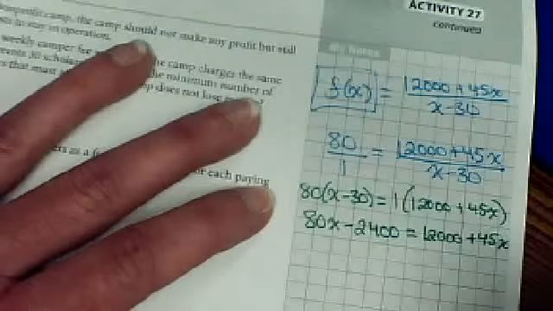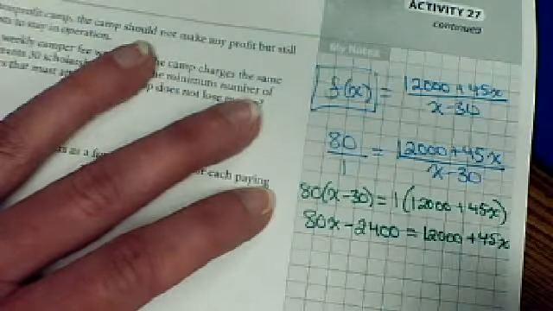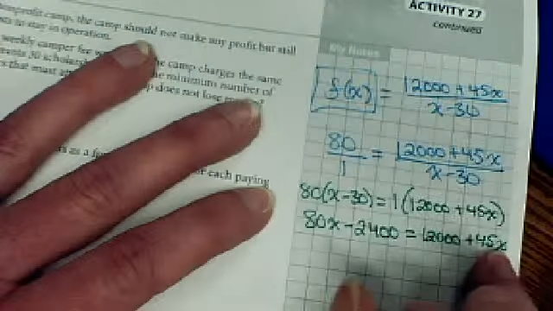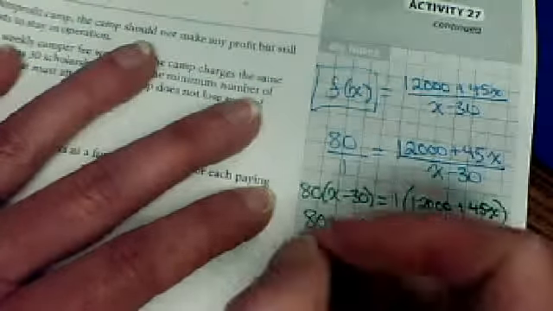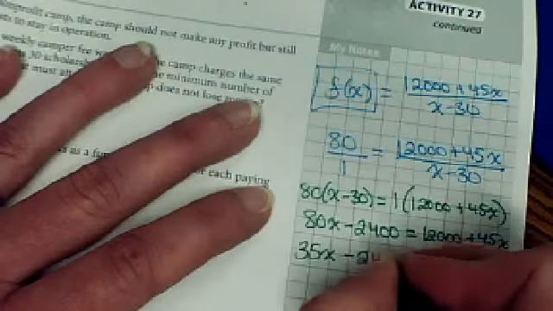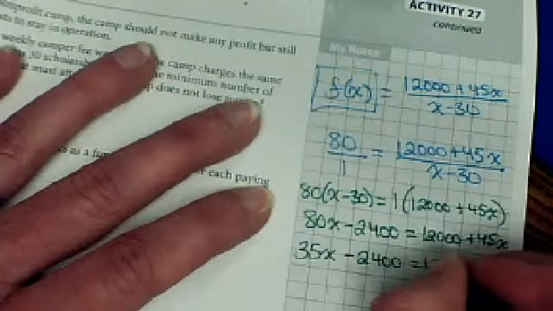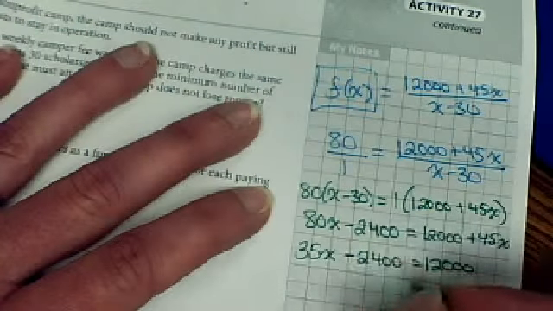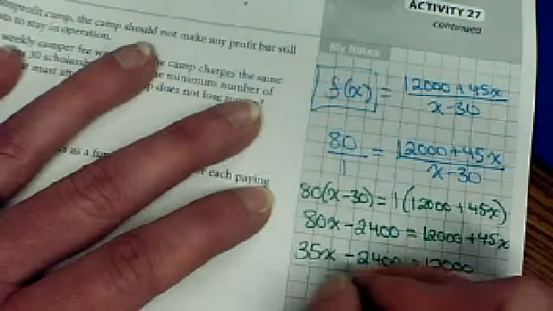Now, although they're big numbers, we're just solving equations just like normal. We're going to get our x's all on one side. So let's subtract 45x from both sides. That leaves me with 35x minus 2,400 equals 12,000. Get x by itself. Add 2,400 to each side.